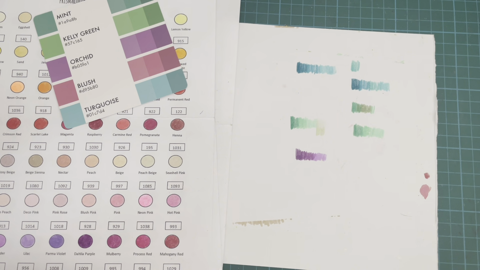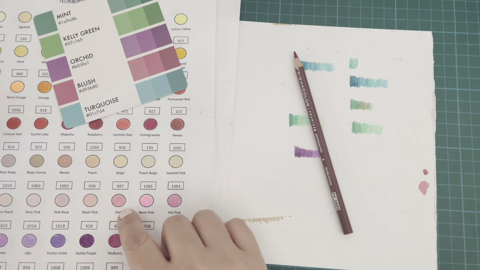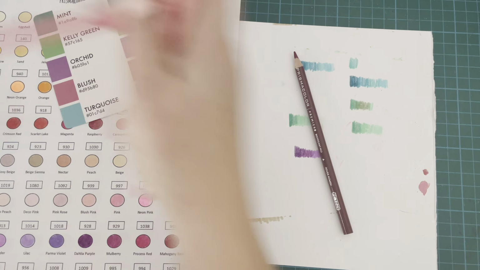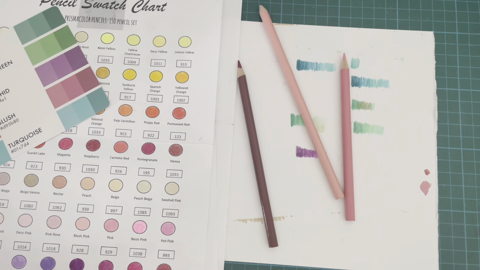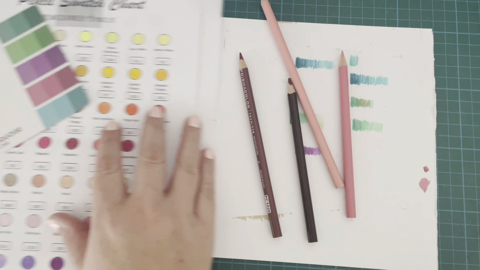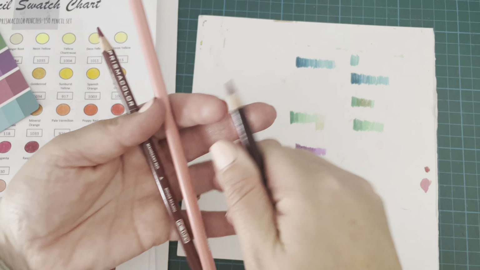I can never find them when I'm looking for them. Right, mahogany red, that's going to be over here. So I've got mahogany red. I want pink and pink rose. So here is pink rose, here is pink. And what was the other one I said? Tuscan red, wasn't it? Tuscan red. So let's see if I can find that one. There it is. Okay, so let's kind of play around with these and see what they end up looking like.